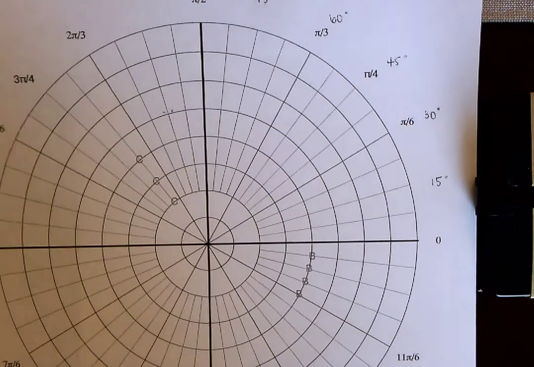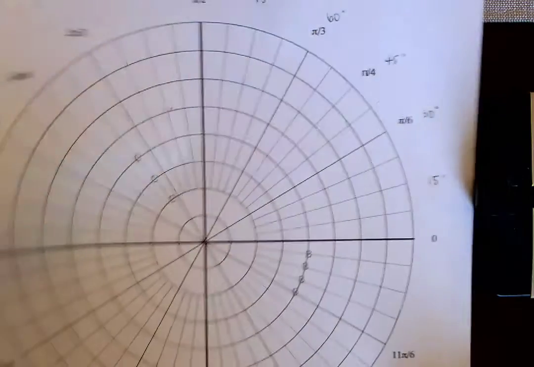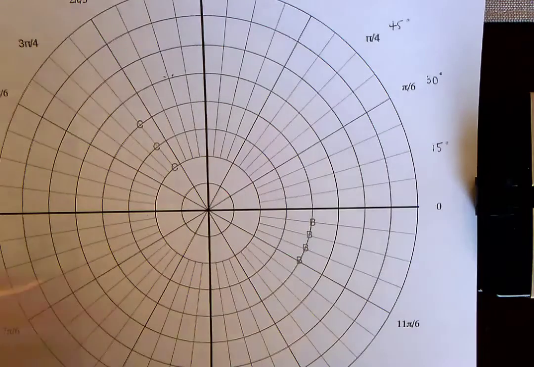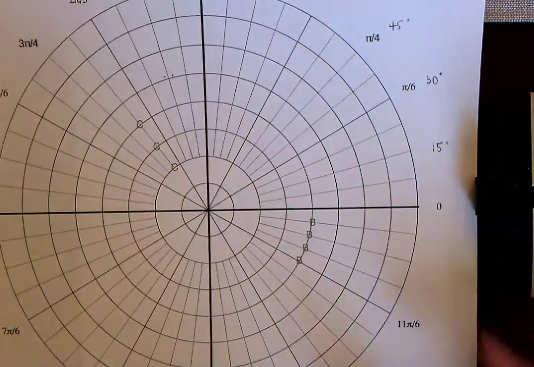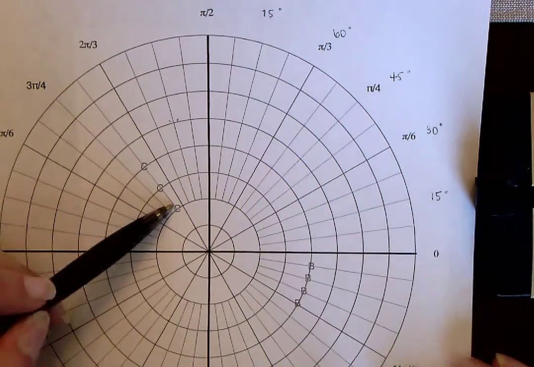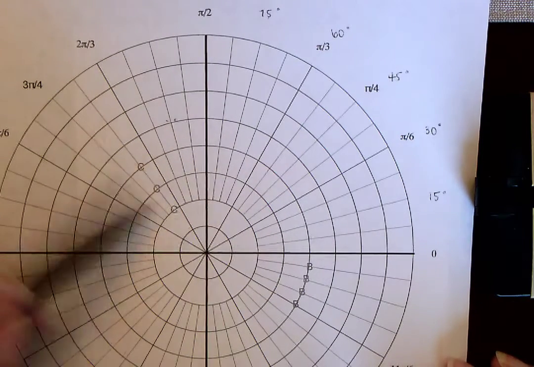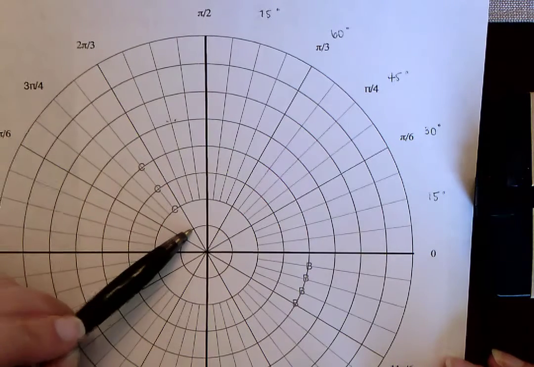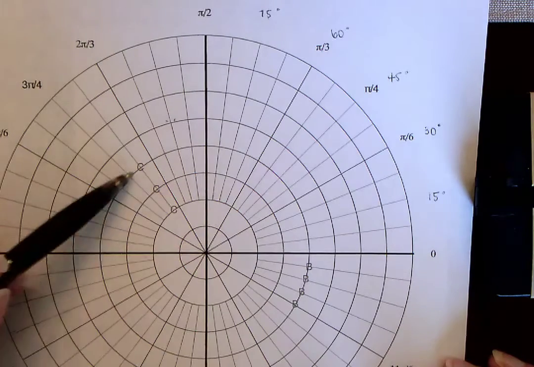So let's say you've got some ships out in the ocean or something, and this is the polar coordinate system. It looks a little different. It's measured by angles and radii. So if you have a ship that's here, that's on a certain angle from 0. And if you look at the radii, this would be 1 radius, this would be 2, this is 3, a distance of 3, and then this is 4.